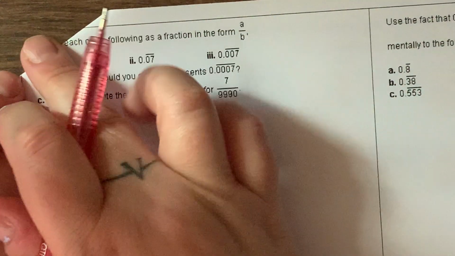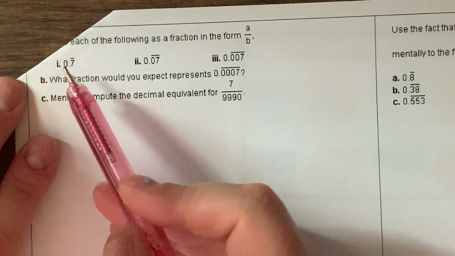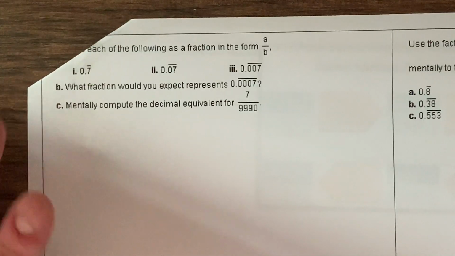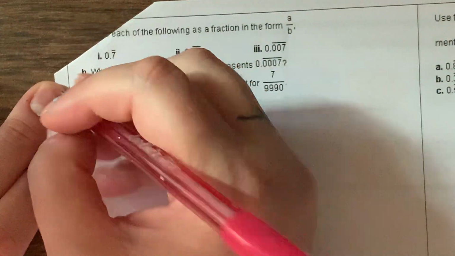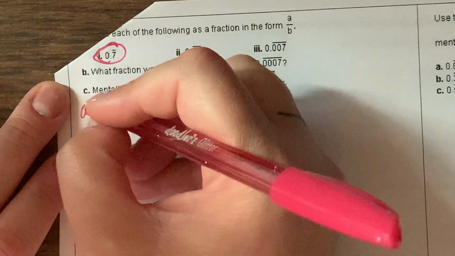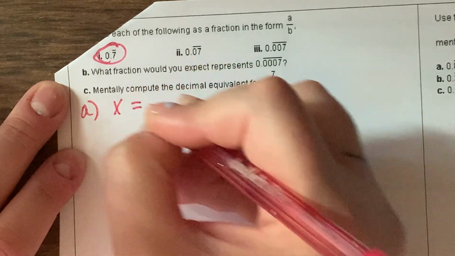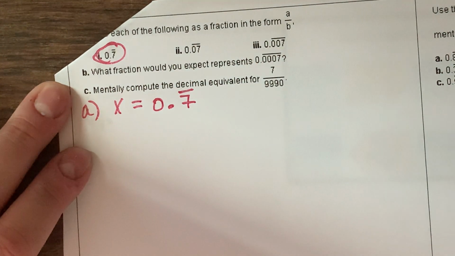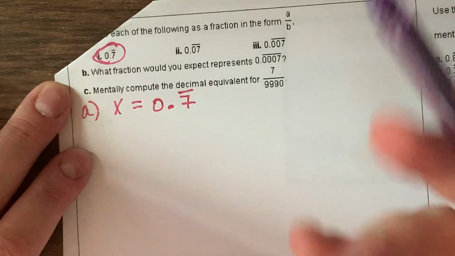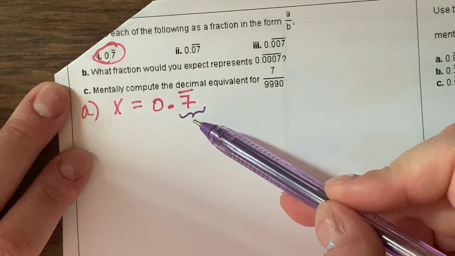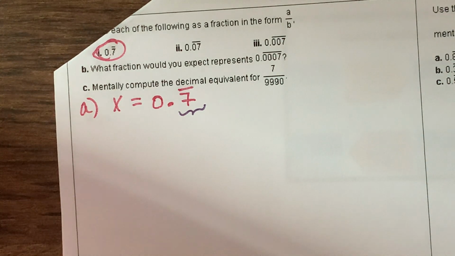We're going to start off on these problems where we change these decimals to a fraction form of A over B. So first, for part A, let's say that this one number they gave us is the letter X. So X equals 0.7 with a repeat. Now I'm going to count how many digits are repeating, and there's one digit that's repeating.